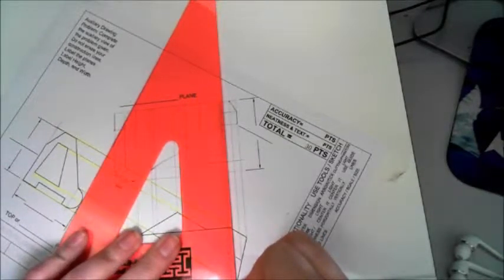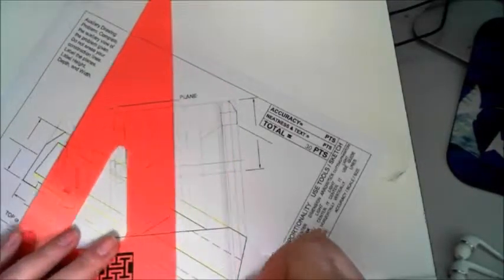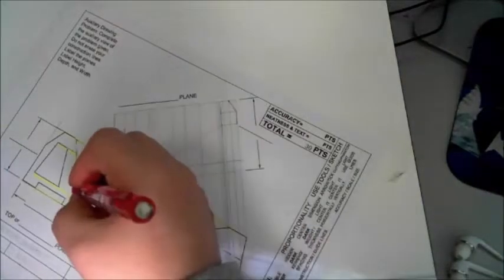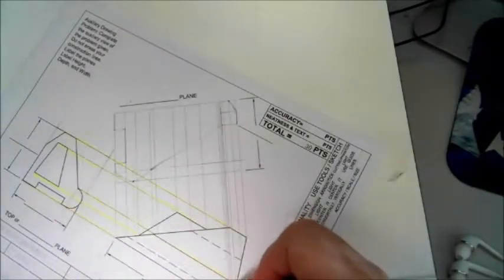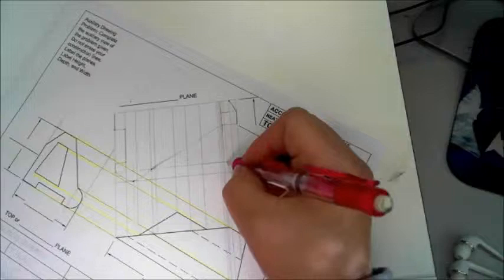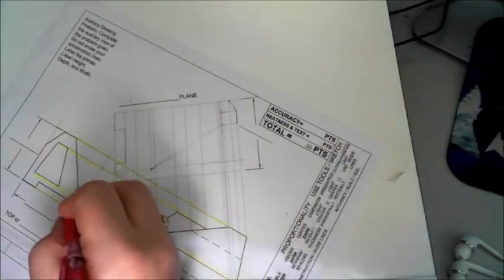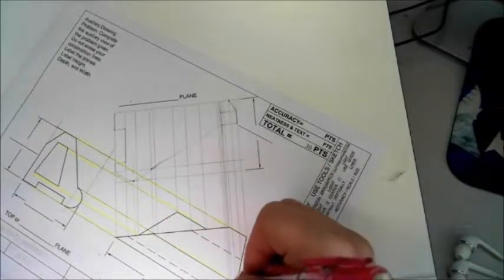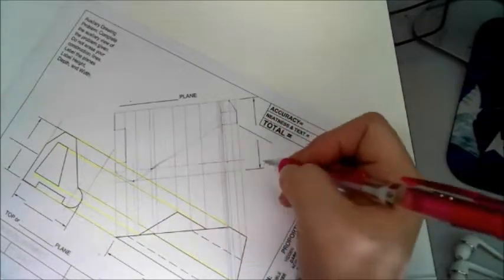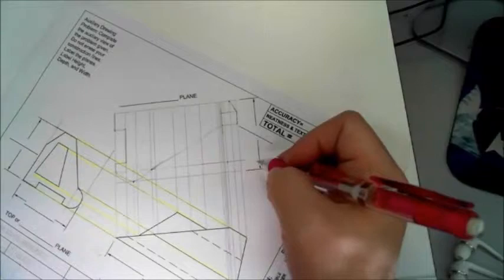Here's the back end of it, right? And that back end lines up to this point here. So that back end would come to here. So it should, in theory, meet. So that comes through. That should be one of the points right there, correct?